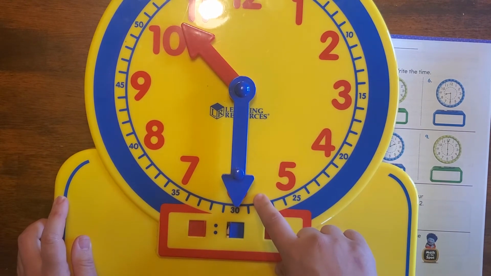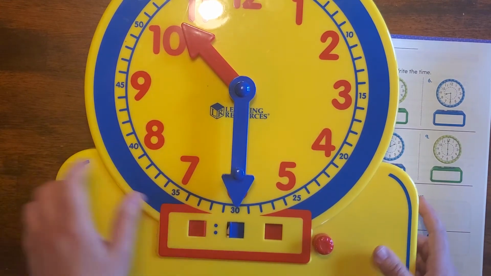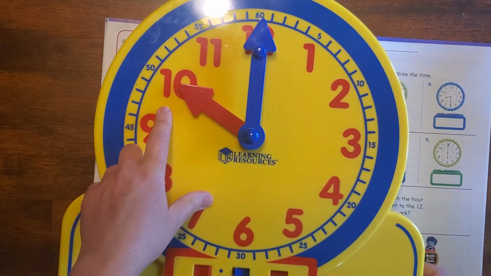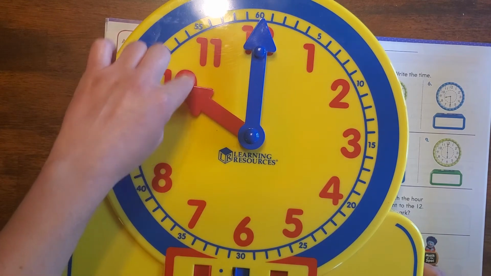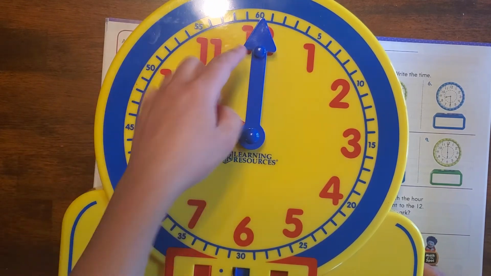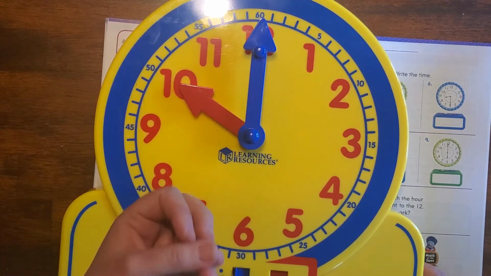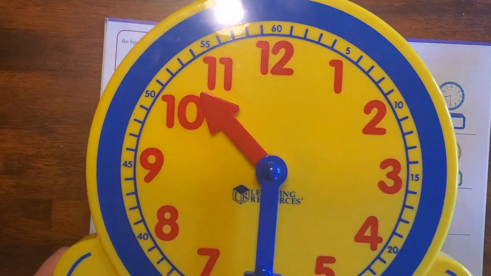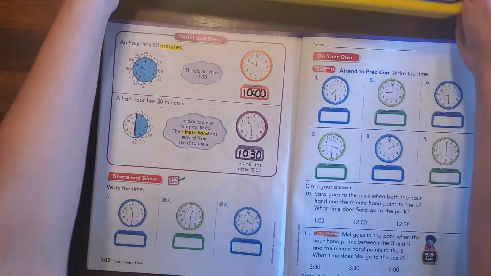Okay. Now, one of the things that causes some confusion is that the minute hand is pointing to the 6, so you might think to say 10:06. Or if it was right on the 10, you might think to say 10:12 because the hour hand points to the 10 and the minute hand points to the 12. But when the minute hand points to the 12, that's called an o'clock time. And when the minute hand points to the 6, that is a half past time or a 30 time.